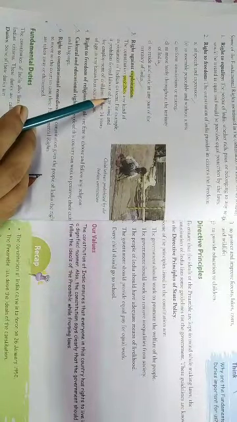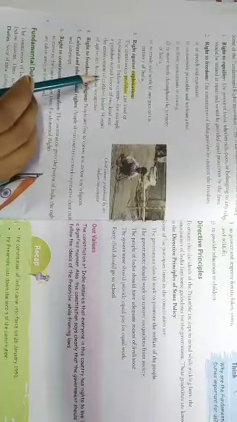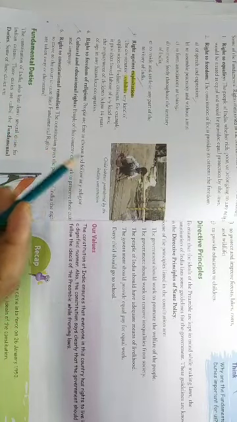Then right against exploitation: the Constitution prohibits any kind of exploitation of Indian citizens. For example, it prohibits forced labor of any kind and the employment of children below 14 years. So you are prohibited from child labor, and you have the right to go to school below 14 years, and this is the government's responsibility. So before 14 you cannot go to work.